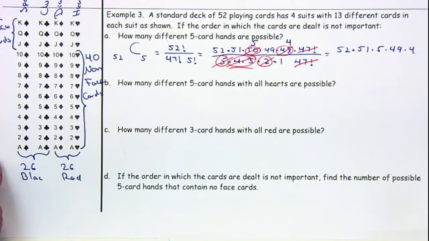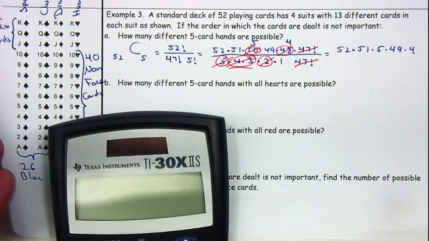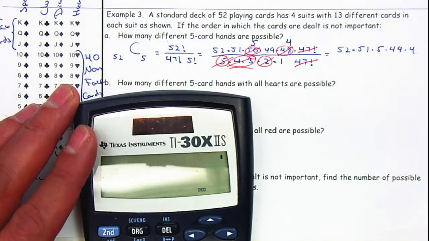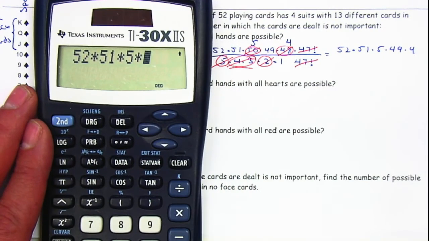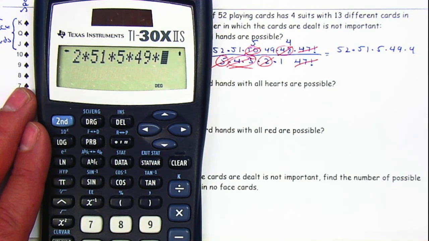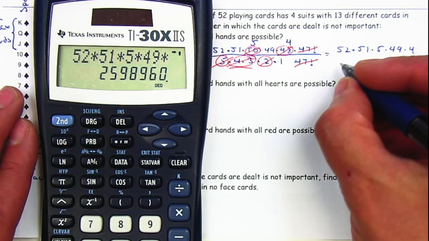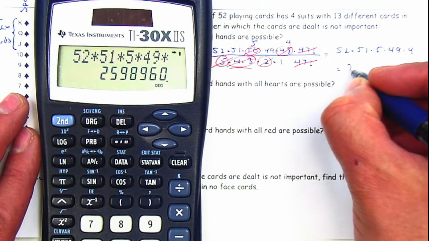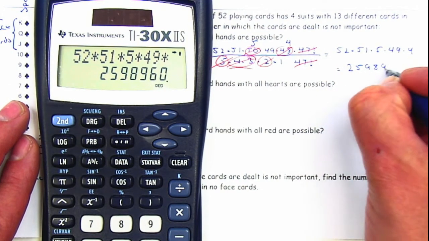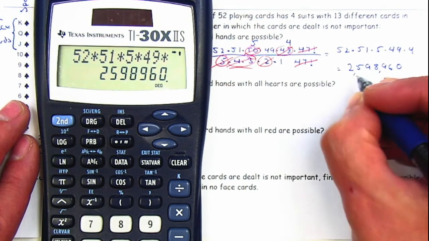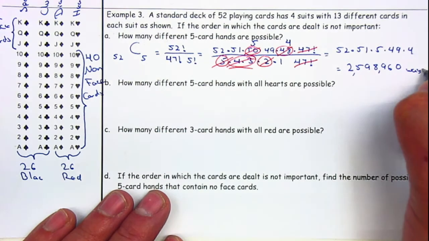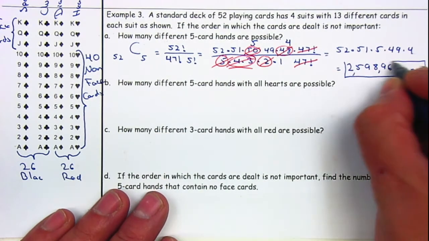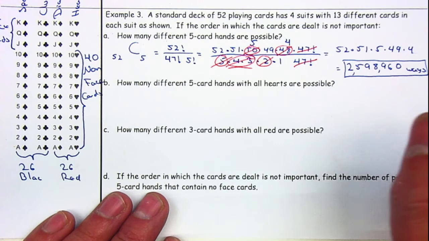For this case, I'm just going to use my calculator to multiply it out just because it's such a huge number. On your homework, you will have smaller numbers. 52 times 51 times 5 times 49 times 4. And that'll give me equal to 2,598,960. So there are 2,598,960 ways that you can get 5 different cards. Remember, the order does not matter.